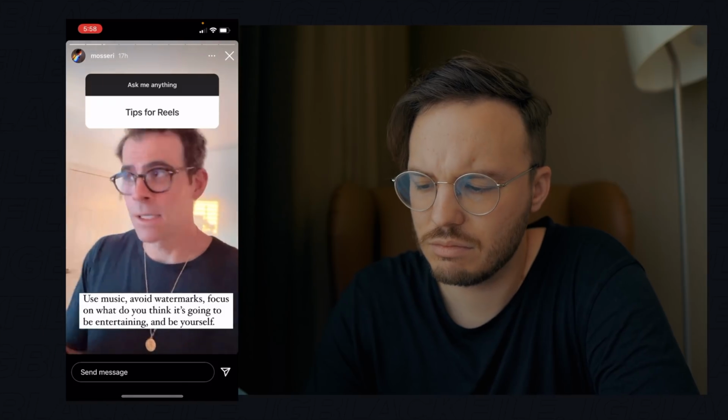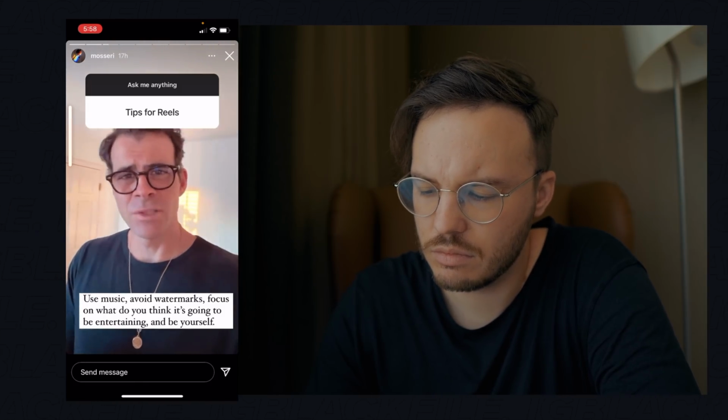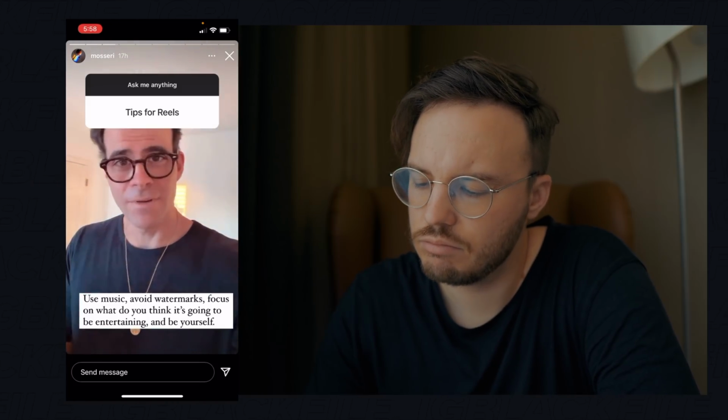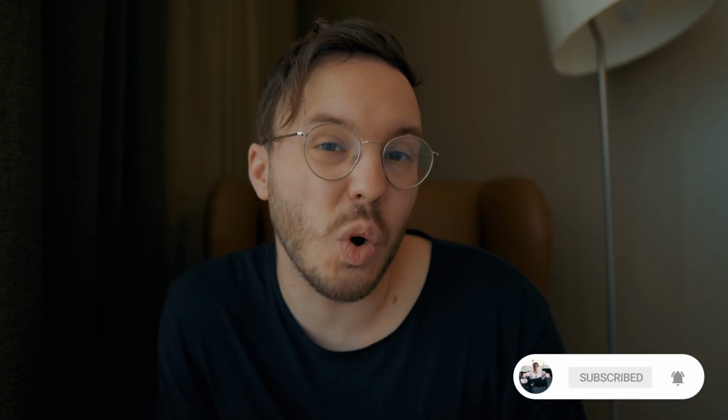Use music, try to avoid blurry imagery, no watermarks from other apps, try to make it fun, be authentic, be yourself. Okay, so what? This might just seem like another Reels tip that sounds like every other. But hidden between the lines: first of all, he says use music. Interesting, because a lot of people don't use music. Apparently, it's better if you actually do use music that you can choose from Reels.